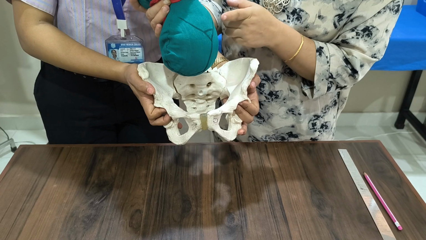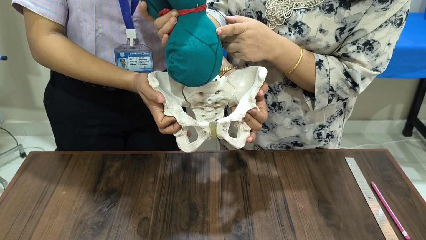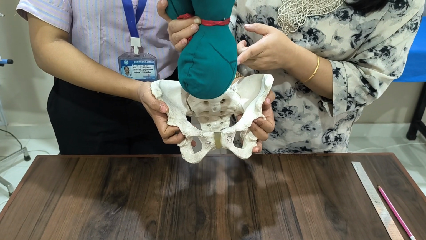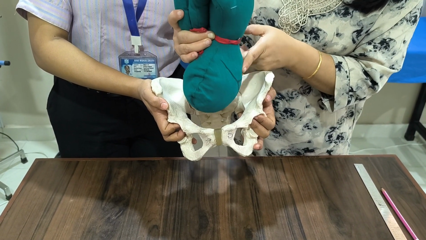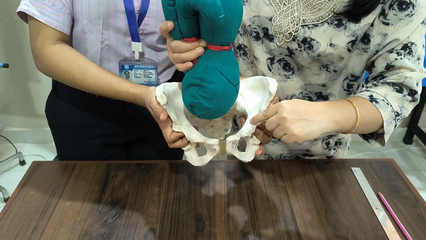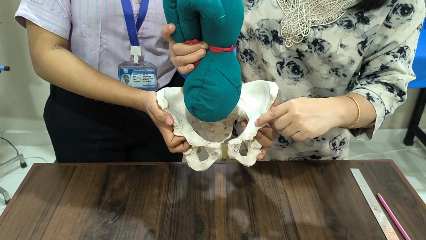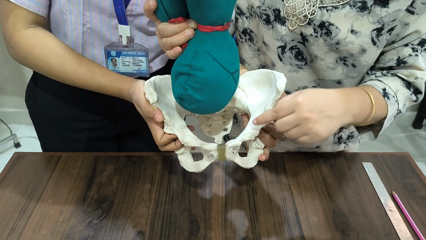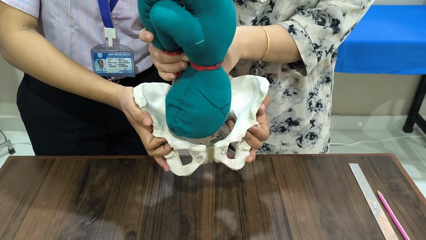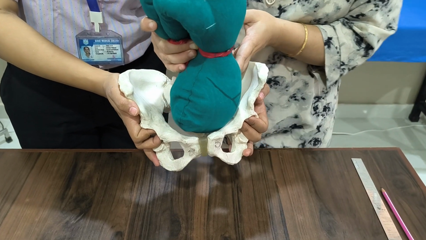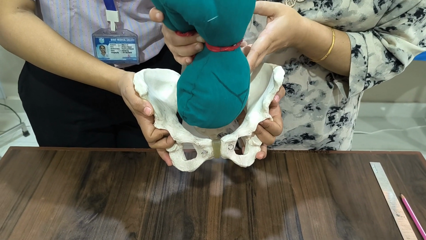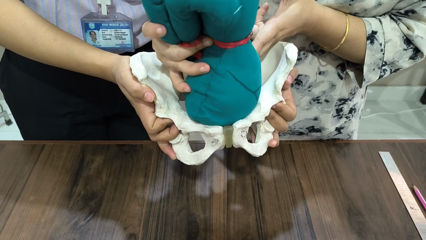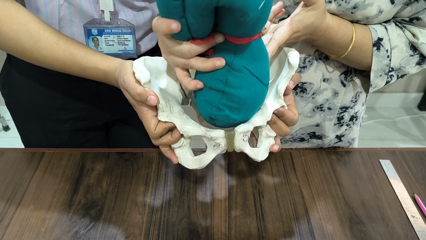During engagement, the presenting diameter of the fetal head can also be suboccipito-bregmatic, which is 9.5 cm. And at this time, the occiput lies on the iliopectineal eminence. We are discussing left occipito-anterior. That's why I am pointing the occiput towards the left iliopectineal eminence, and the sinciput lies on the sacroiliac joint. And as the head engages, it enters the ischial spine at this phase during the time of engagement.